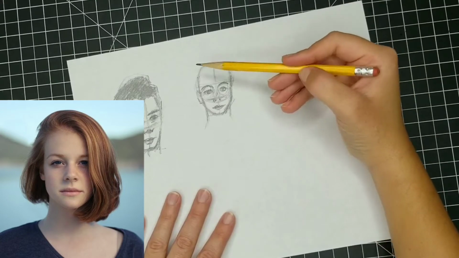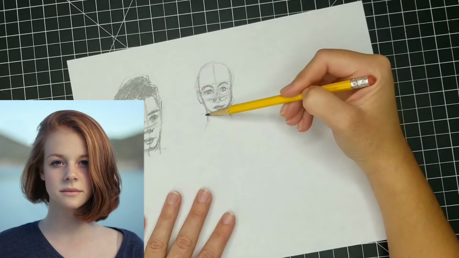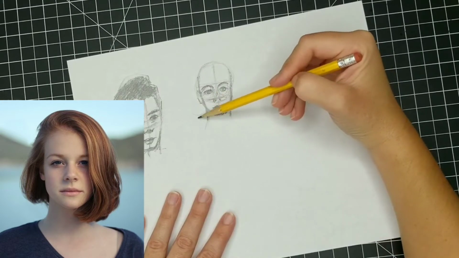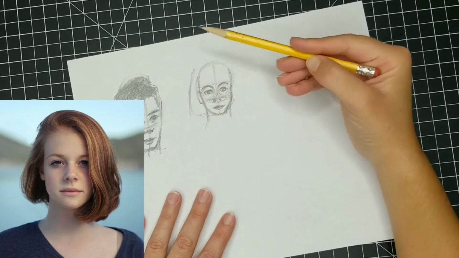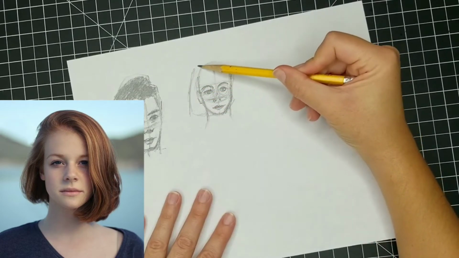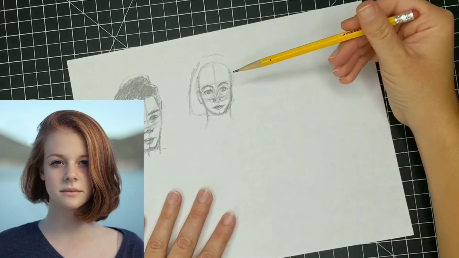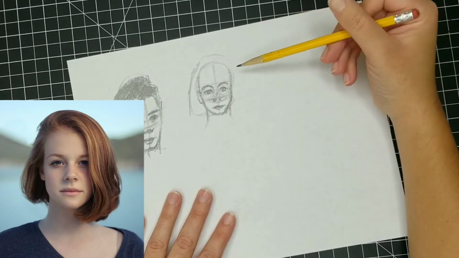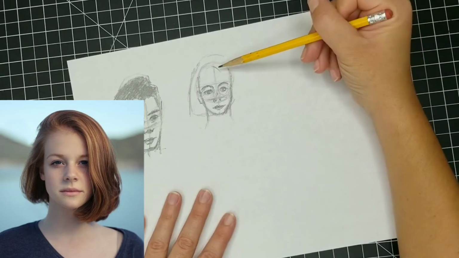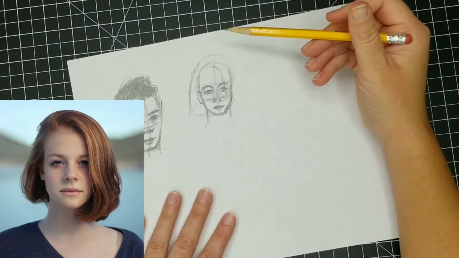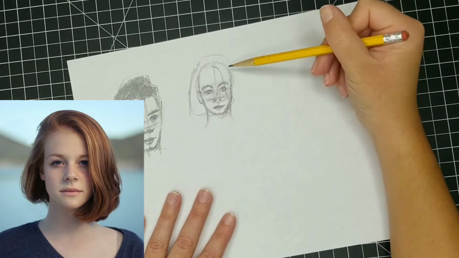Okay, so let's go ahead and draw in the shape of her hair. She has her hair a little bit behind this ear on this side. And if you're unsure of the shape of the hair, just go in with some kind of more straight lines. And then you can always adjust and add more curves if you need to later. And then this side actually comes down almost in front of this eye a little bit. And then it wraps around the bottom of her jaw.